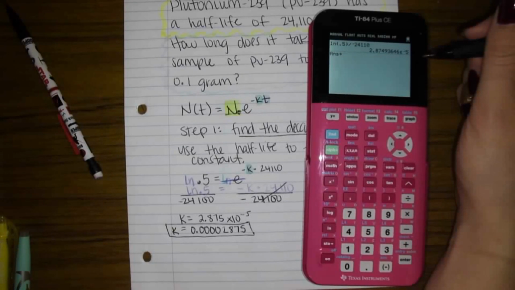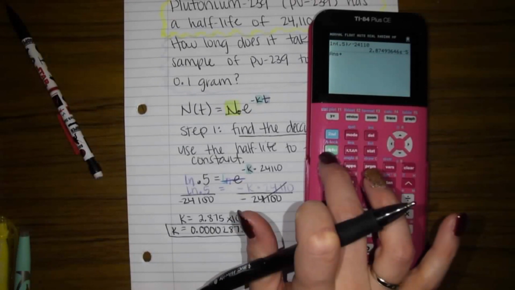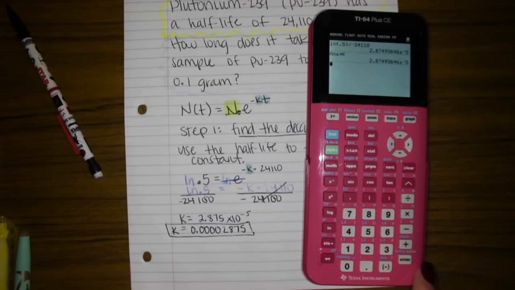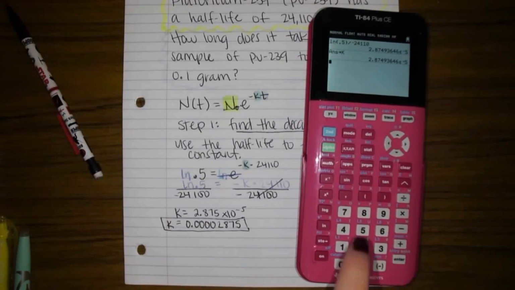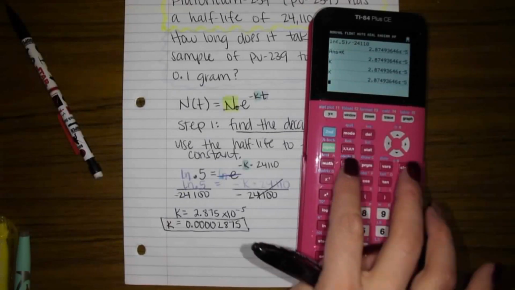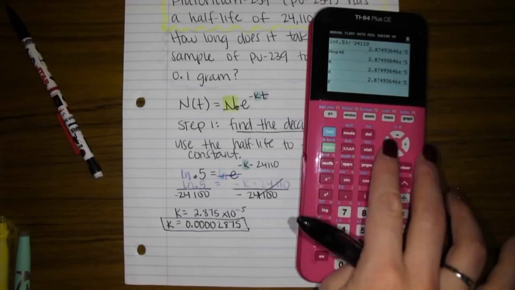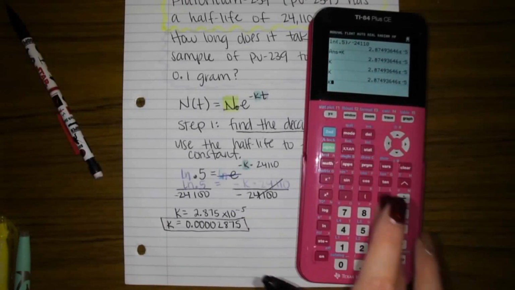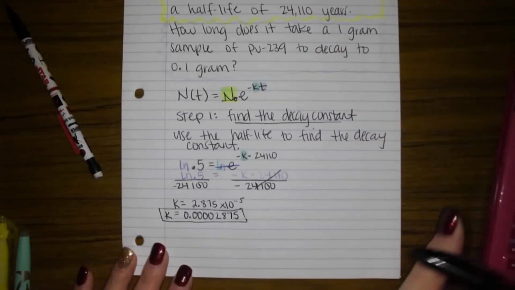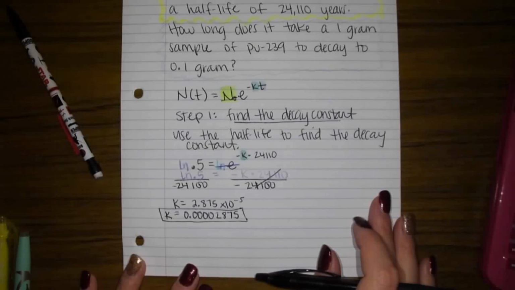I want to put it in K, because we're going to use it for K. So I'll hit alpha, and right above that parenthesis is a K, and then I'll hit enter. The really cool thing is every single time I hit that button now, it is going to be that number. So I have it stored in my calculator. We have finished step 1.